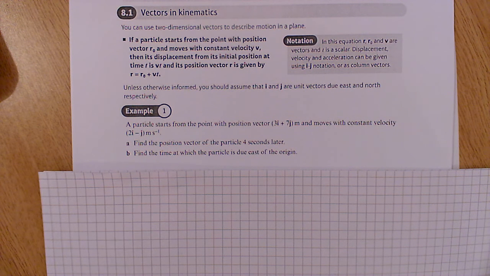We looked at some two-dimensional stuff with projectiles, but now we're going to do the more generalised form of two-dimensional. So it's not a projectile, it's not got gravity, it's not got that horizontal acceleration. Right, it's going to be slightly different.